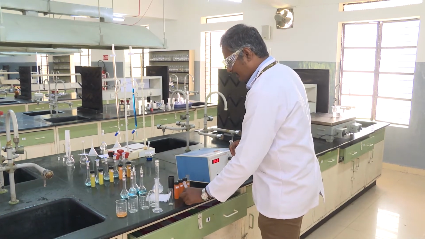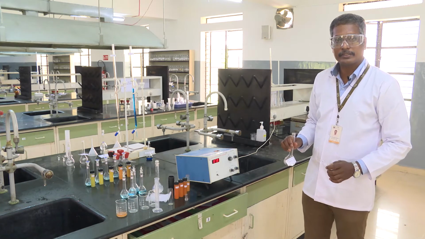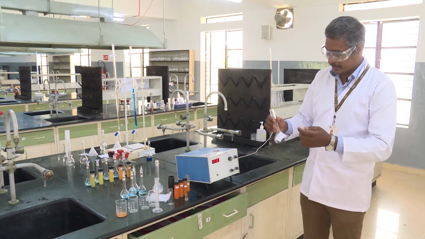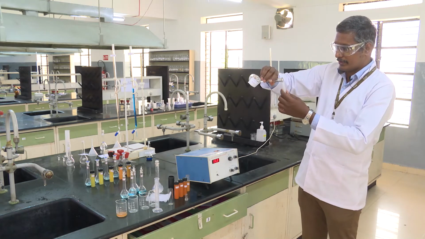The role of the conditioning agent is to keep the nanoparticles suspended, not to let them settle, and it is a mixture of glycerol and ethanol. So 10 ml of this.